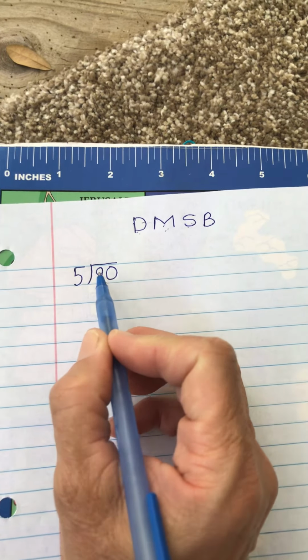We're going to do the problem 4 into 76, and that is the same as saying 76 divided by 4. We're going to use this process, Diamonds Might Shine Brightly, or divide, multiply, subtract, bring down. Say to yourself, how many times will 4 go into 7? Well, 4 times 1 is 4. 4 times 2 is 8. Oh, that's too big, so go back to 4 times 1. 4 times 1 is 4, so write the 1 on the top.